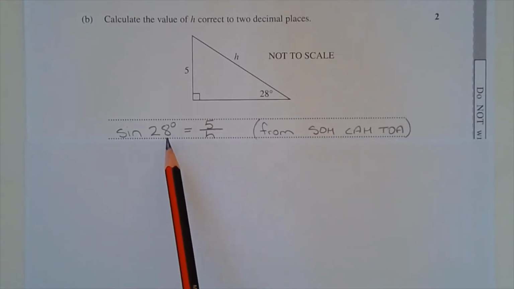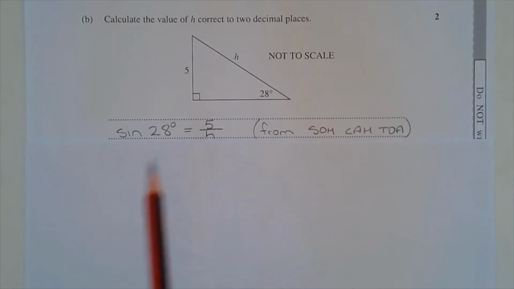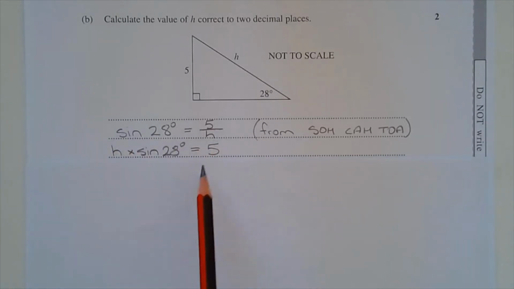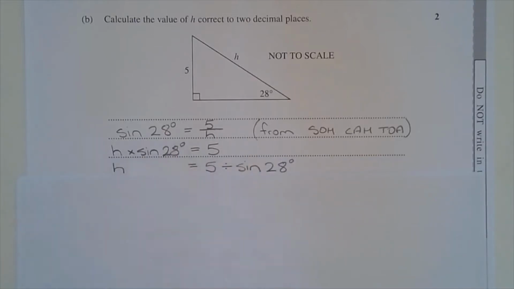So sine of 28 degrees is equal to 5 over h. So that'll be the first equation I would write. The next thing is I would need to solve for h. Now notice that h is in the denominator, not in the numerator. The next thing is to multiply both sides by h, so sine 28 degrees multiplied by h equals 5. Now to make h the subject of the formula, we would need to divide both sides by sine 28 degrees. So h equals 5 divided by sine 28 degrees. And evaluating that, we get 10.65.